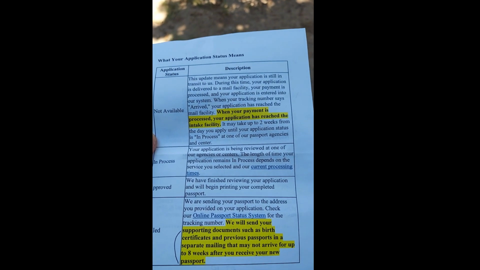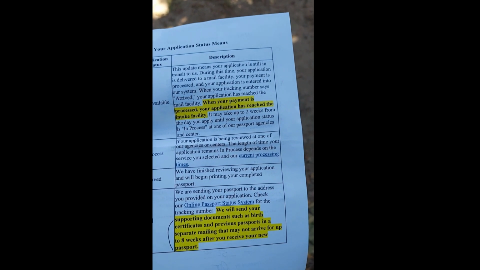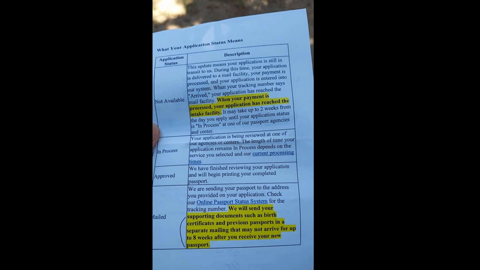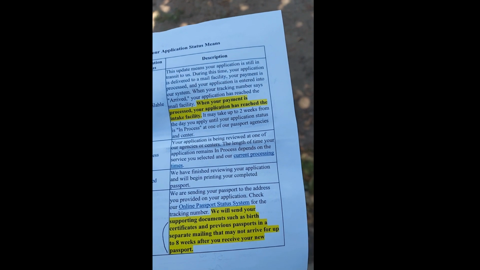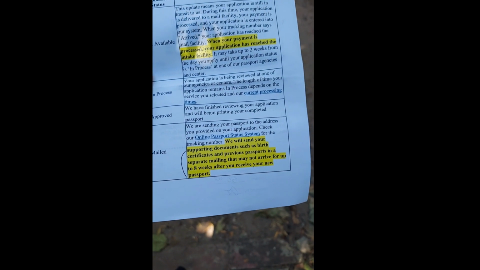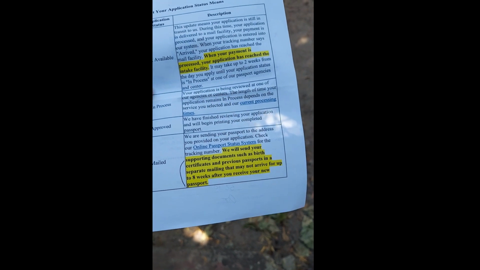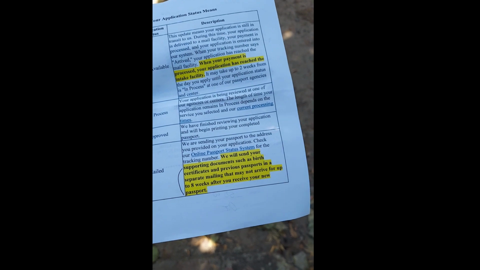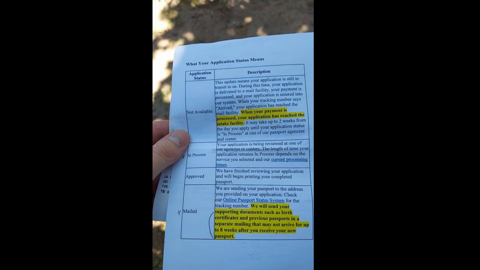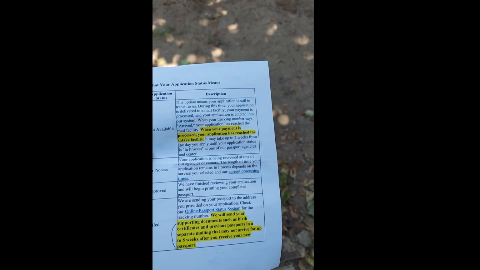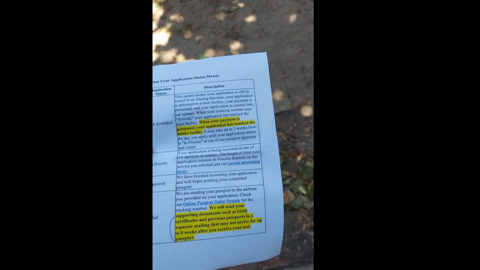It may take up to 2 weeks from the day you apply until your application status is in process. And then here it says, we will send your supporting documents such as birth certificates and previous passports in a separate mailing that may not arrive for up to 8 weeks after you receive your new passport. That's something I wanted to tell you: they actually take your original birth certificate.